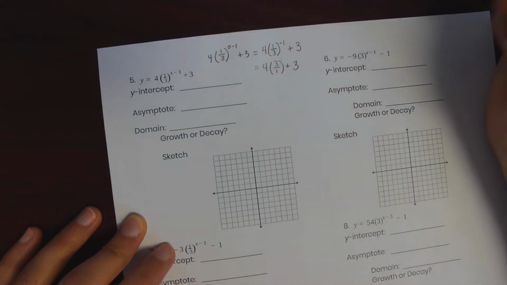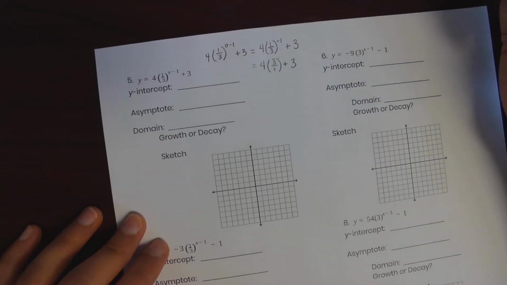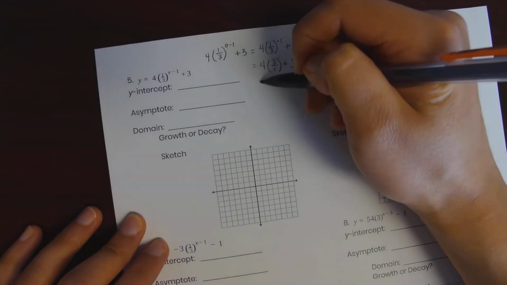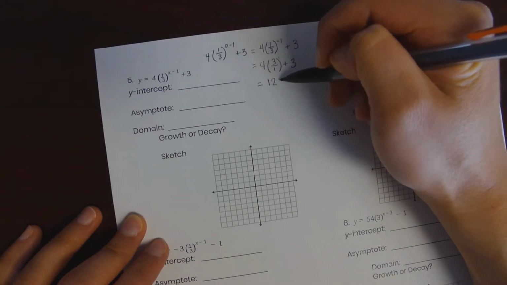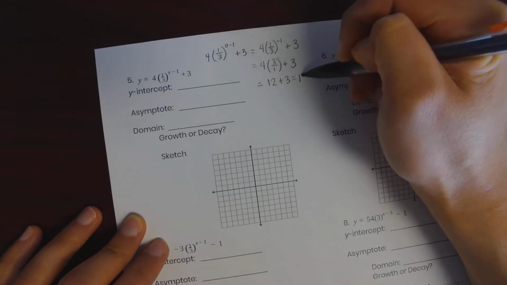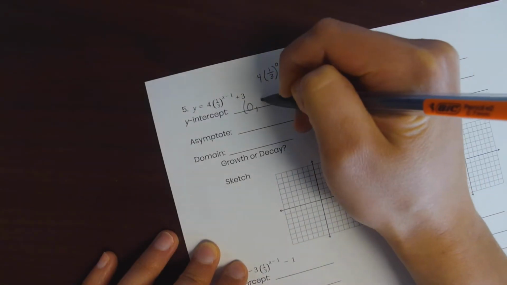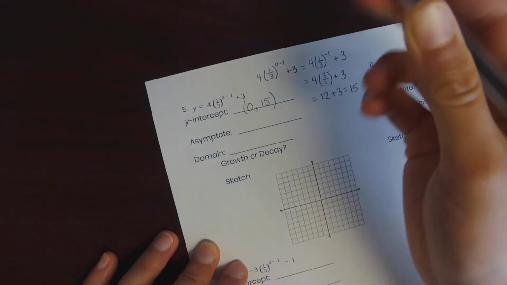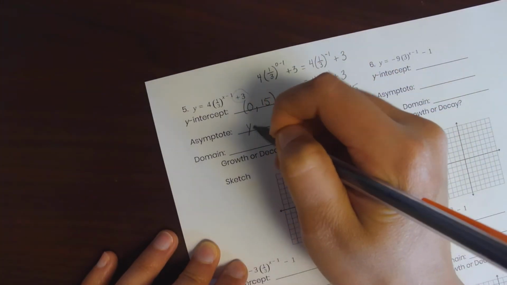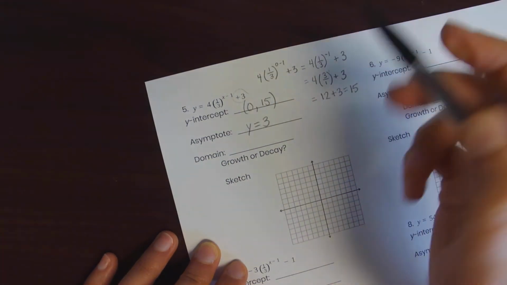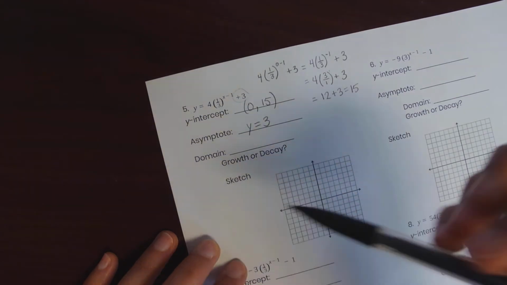So I don't really need to write it's to the first power, and I don't really need to write this 1 under the 3. It's just going to become a whole number 3. Multiplication before we add, so 4 times 3 is 12, plus 3, which is 15. So my y-intercept is 0, 15. My asymptote is going to be this number here, so positive 3, y equals 3. So just be careful that you're not looking at the exponent, you're looking at the number afterwards.